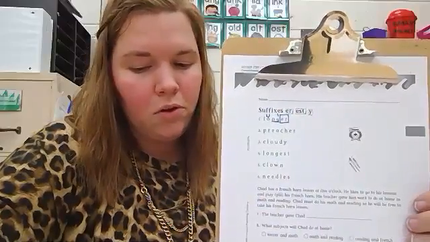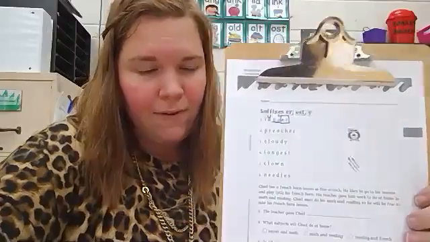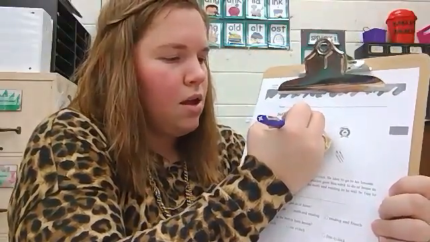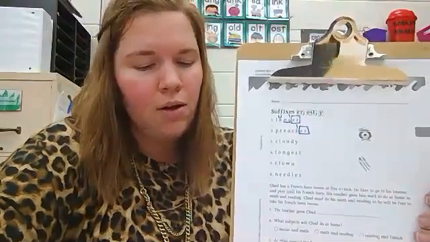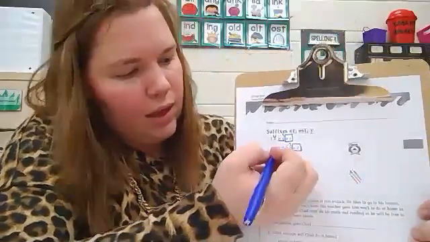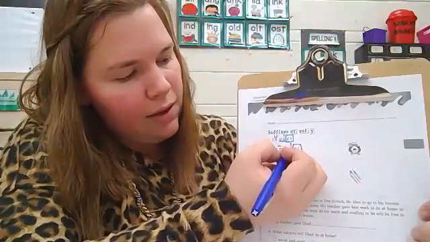Longer. Number 2 also has a suffix. Suffix ER, put a box around it. Just go ahead and put your accent mark. The root word is preach. So we have digraph EA to underline. The E is making the sound. The A is silent. We also have digraph CH. Preacher.